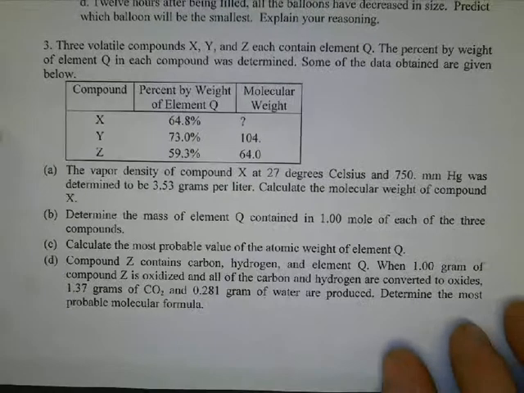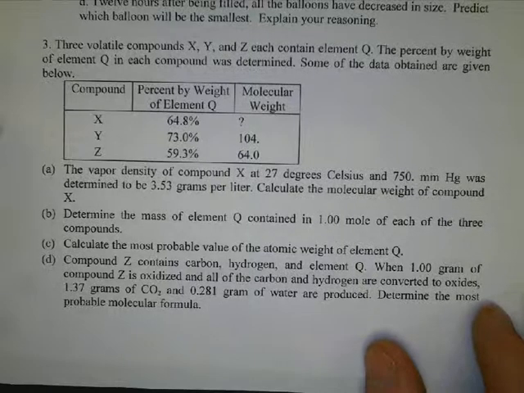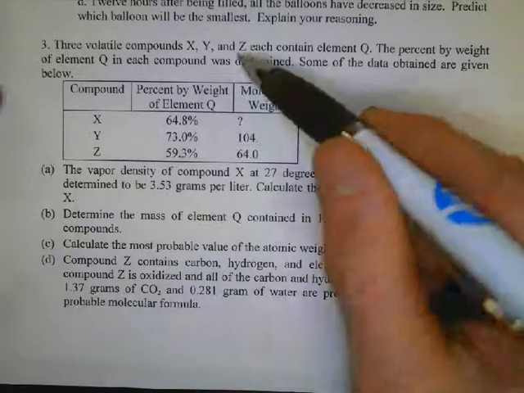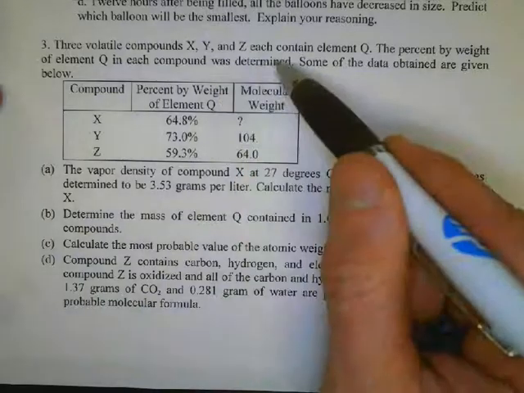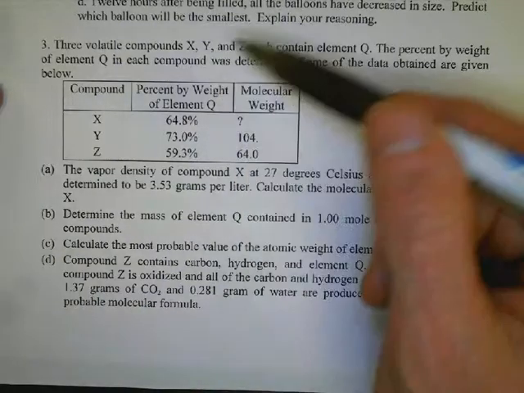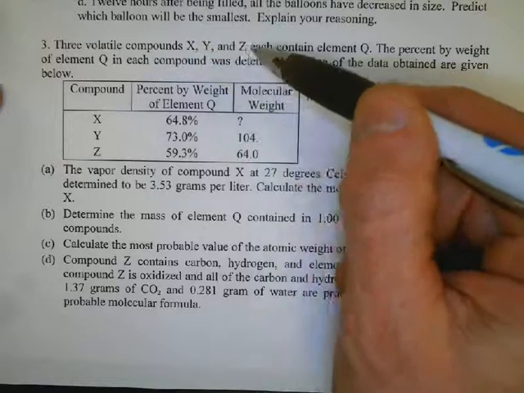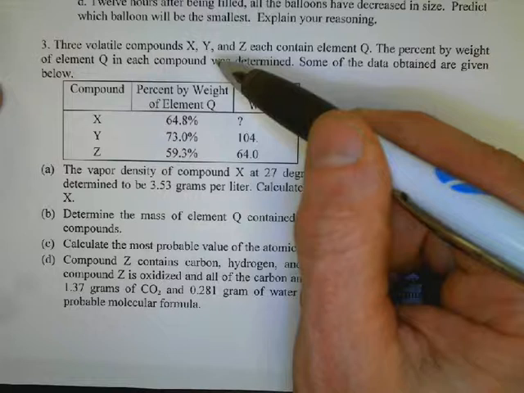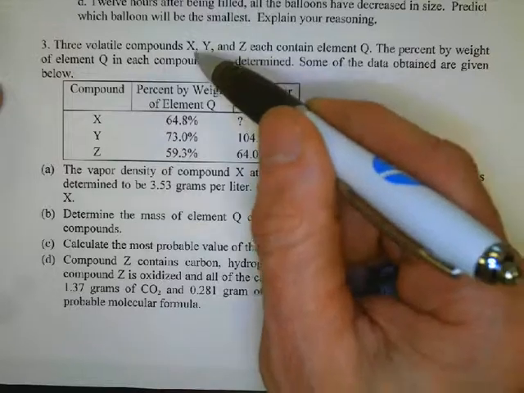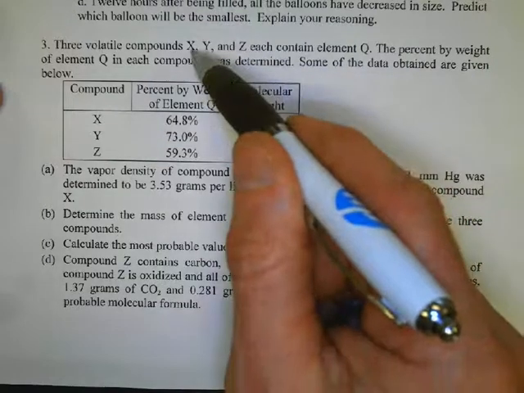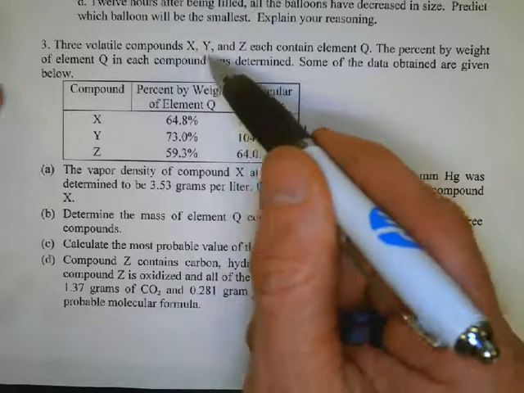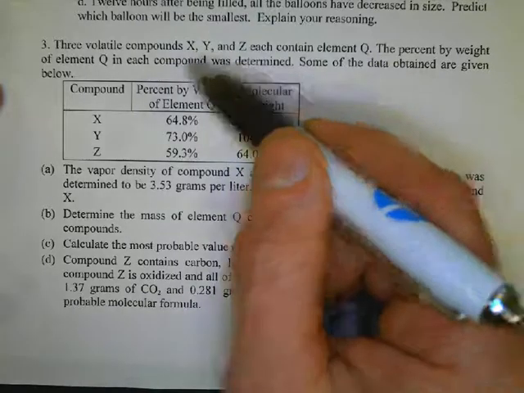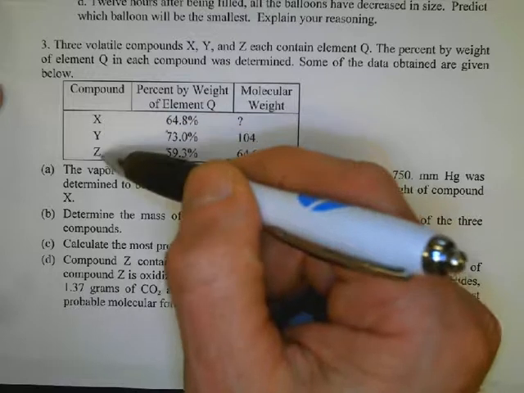Okay, here we are on challenge 10, and let's look at problem 3. Problem 3 is talking about some volatile compounds. Now the confusing part about this is that X, Y, and Z are not elements like you're used to thinking about. They're compounds. So this might be Q3O, and this might be Q2O, and this might be QO. So what you have to keep track of is that these are compounds, not elements.